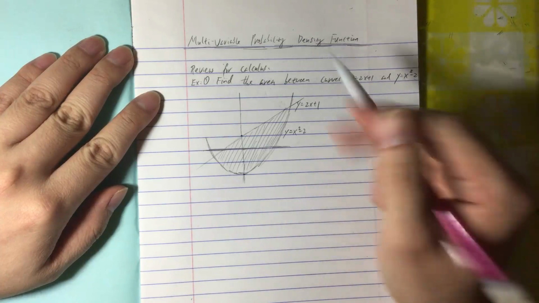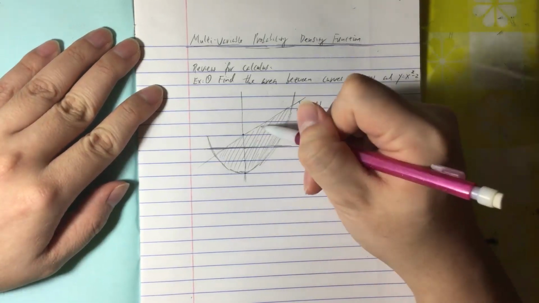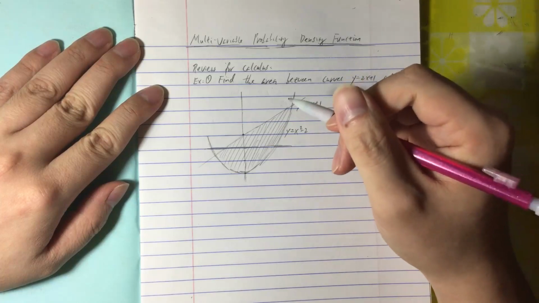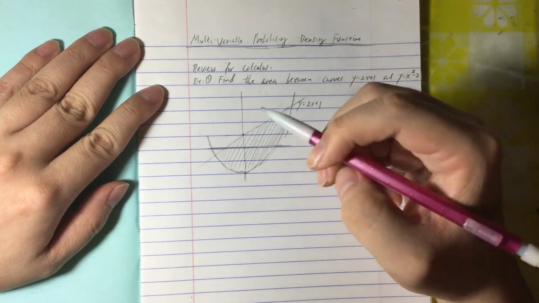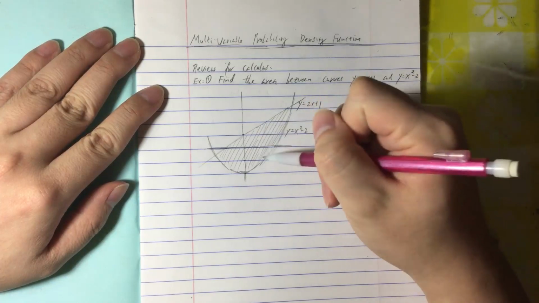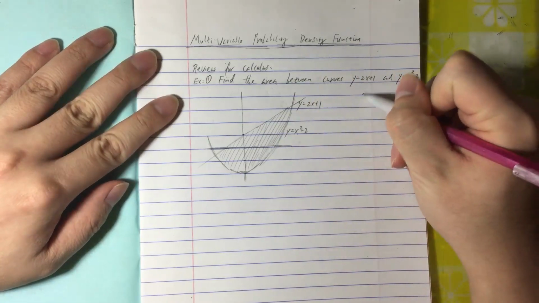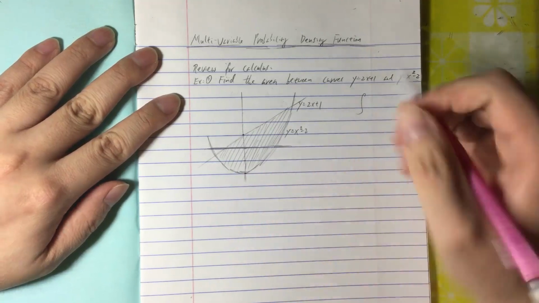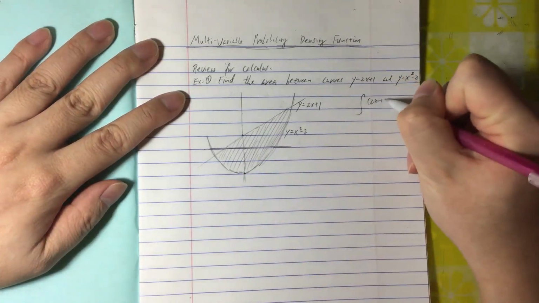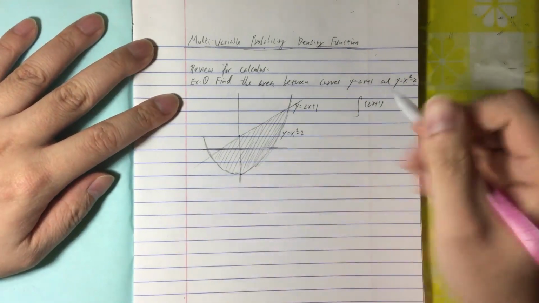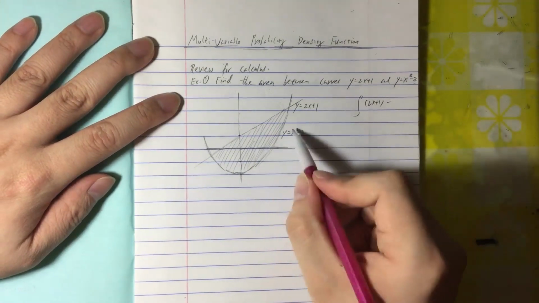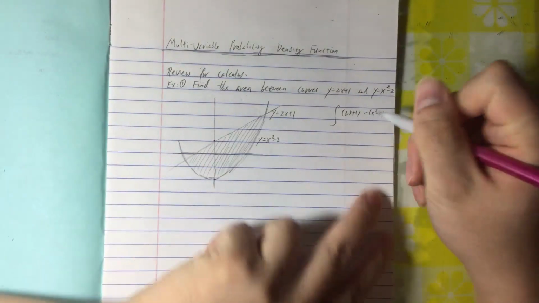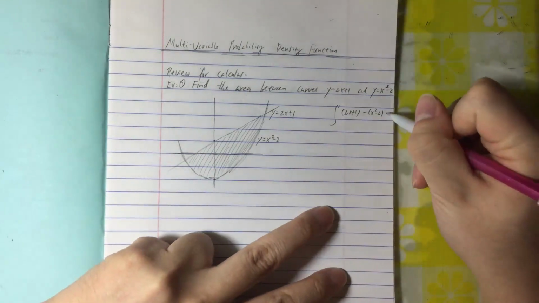In order to find the area between the curves, we use upper curve minus lower curve. Here, the upper curve is the straight line, 2x plus 1. The lower curve is a parabola, x squared minus 2. Use upper curve minus lower curve.